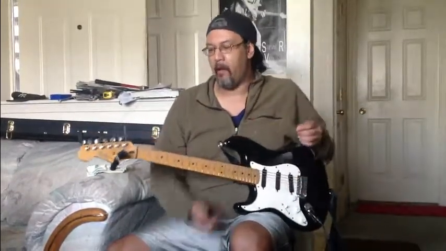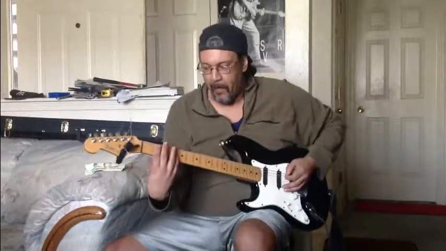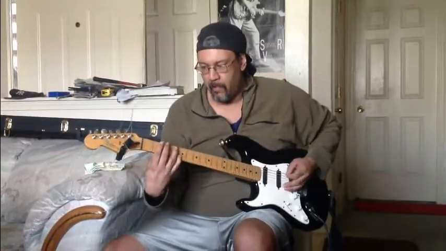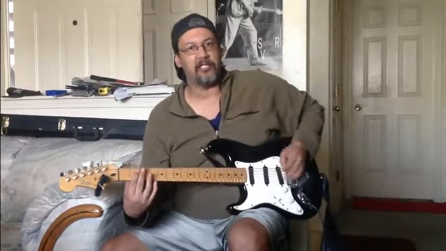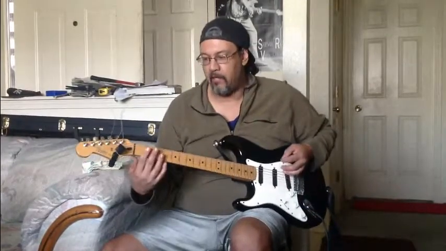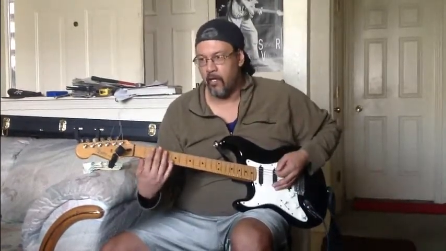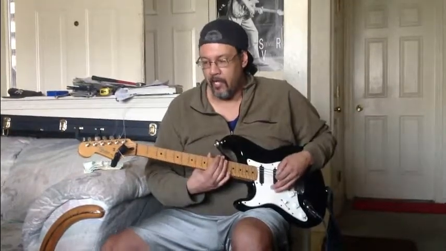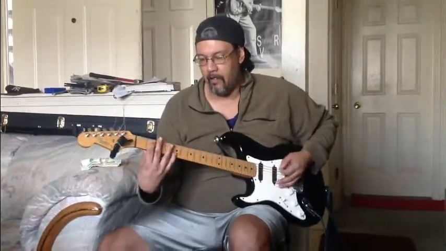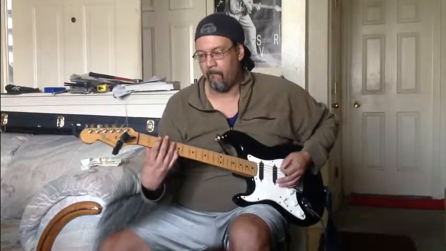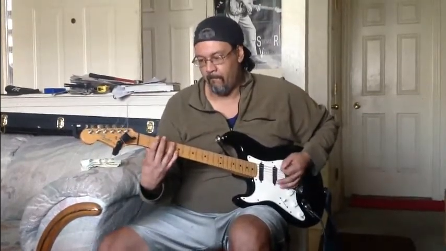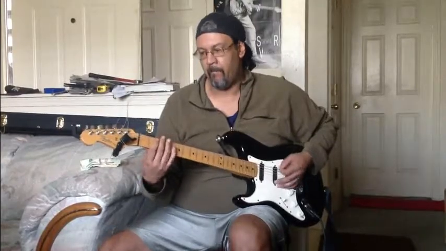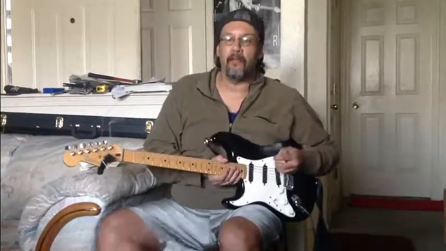Okay, so at that point, we're going to complement that fretted note with our open E string. That is the key, that is home, there we are. And it would sound like this. 1, 2, 3, and. Okay, we're on the first step there, playing the blues.